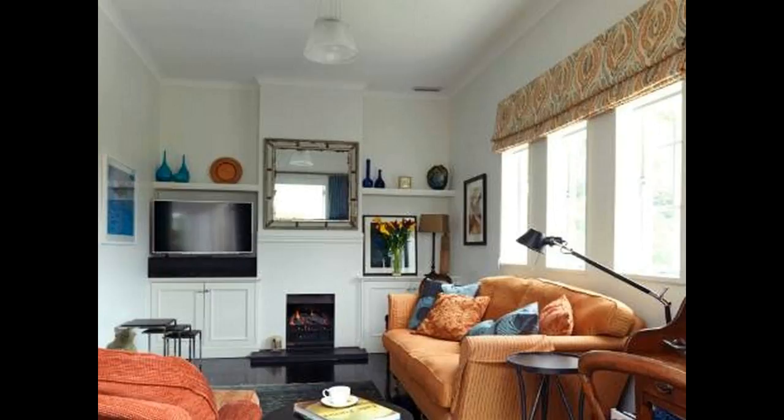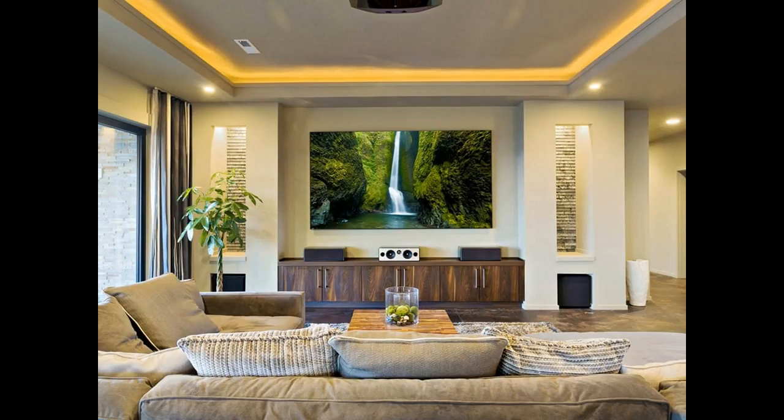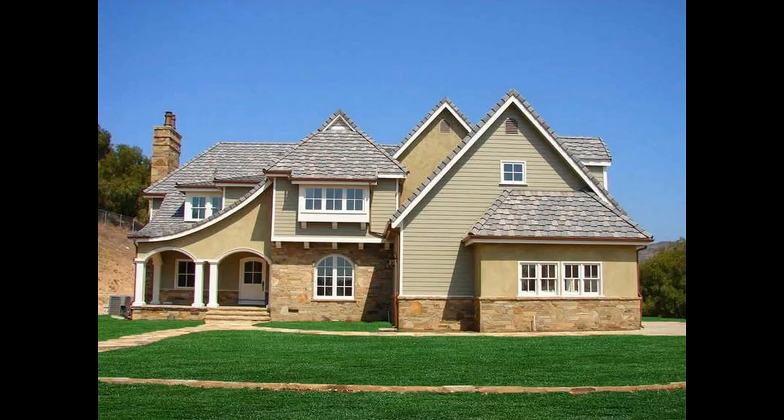The following tips will help you in planning your smart home design. Decide what type of home you want. This is the first step in planning your design.